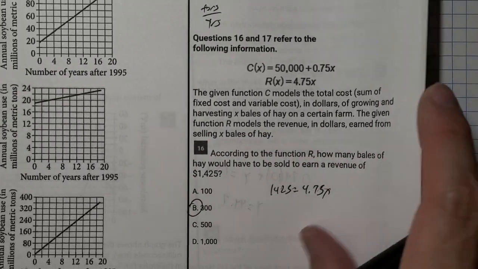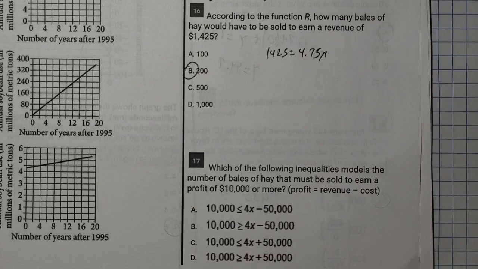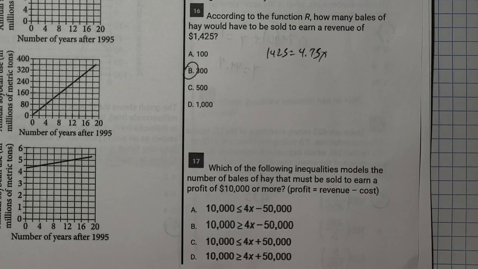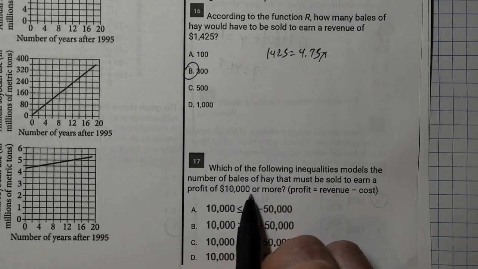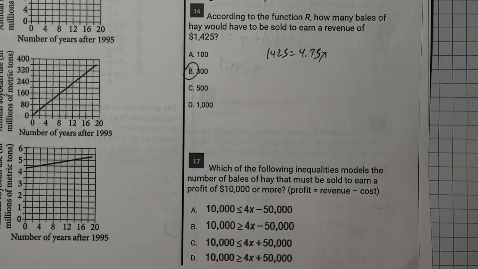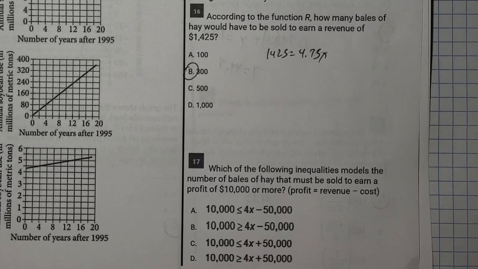Okay. Now second part, which of the following inequalities models the number of bales of hay that must be sold to earn a profit of $10,000 or more? Profit is revenue minus cost. $10,000 or more, so you could already imagine which inequality sign it should be.